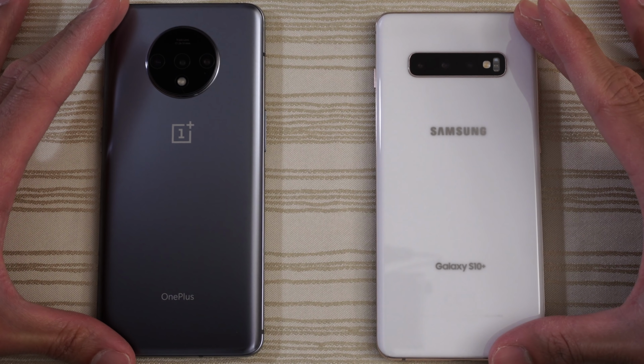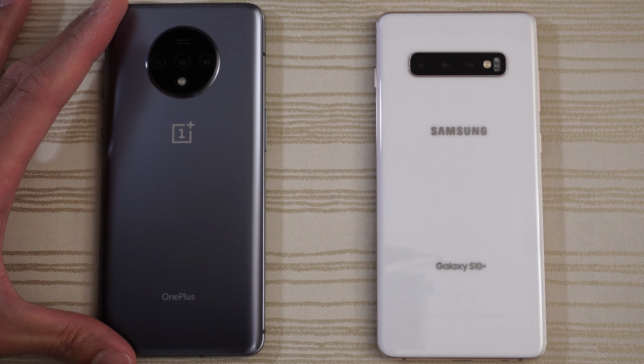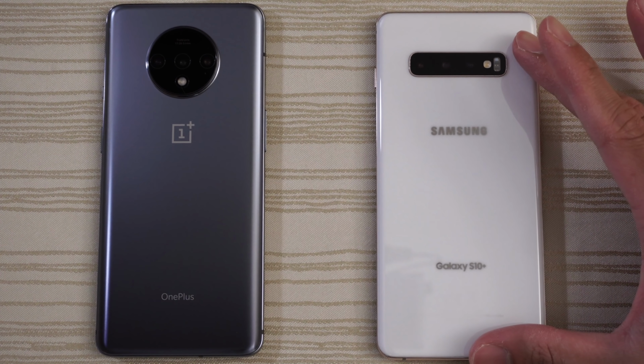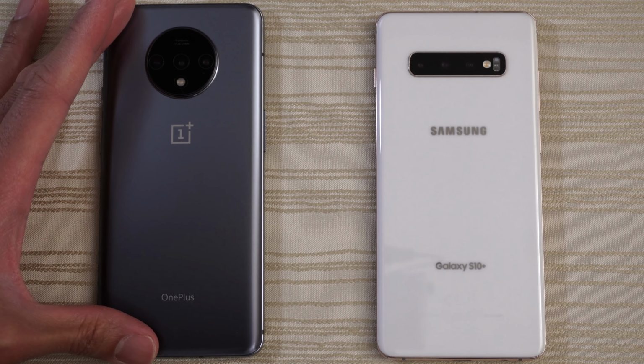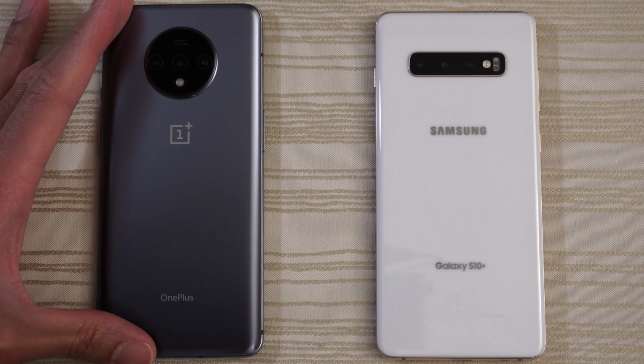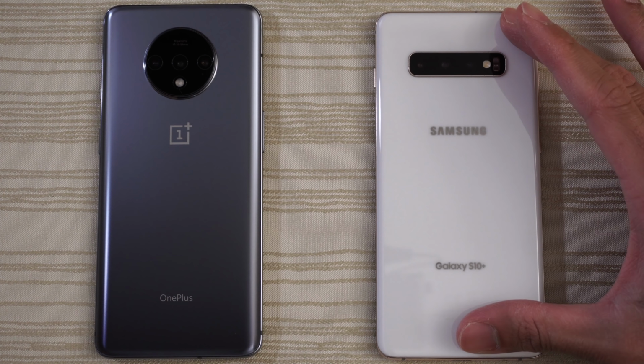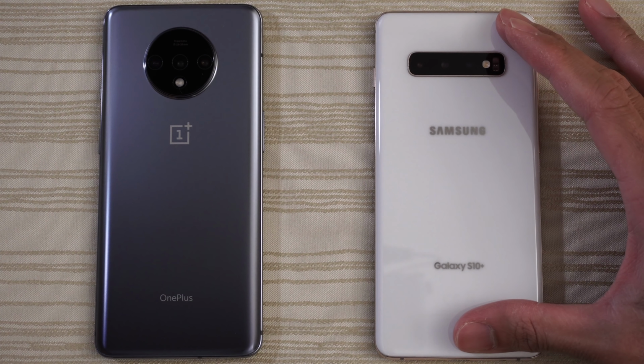This will be a speed test between the OnePlus 7T versus the Samsung Galaxy S10 Plus. Now the 7T has a Snapdragon 855 Plus processor, 8 gigs of RAM, and Android 10. The Samsung Galaxy S10 Plus has the Snapdragon 855 non-Plus processor, 8 gigs of RAM, Android 9, and its latest version of the One UI overlay.